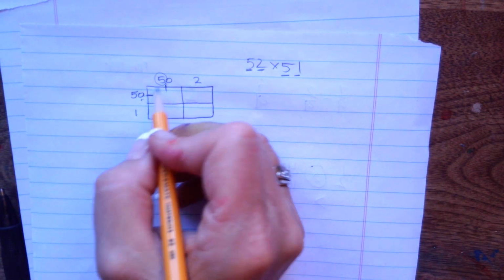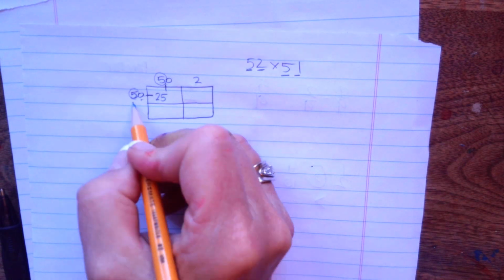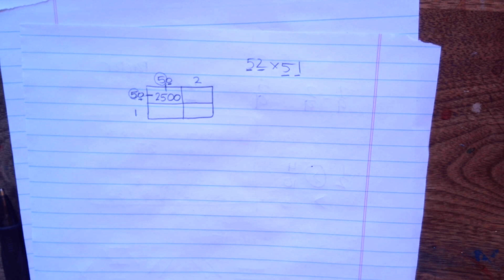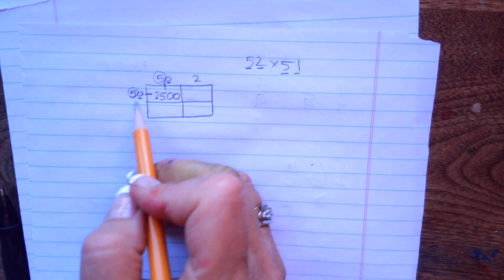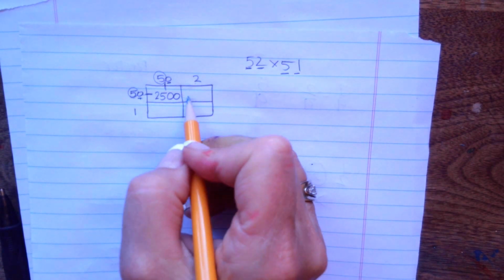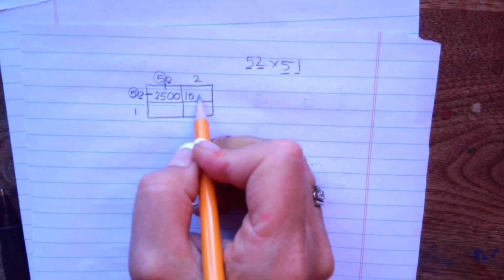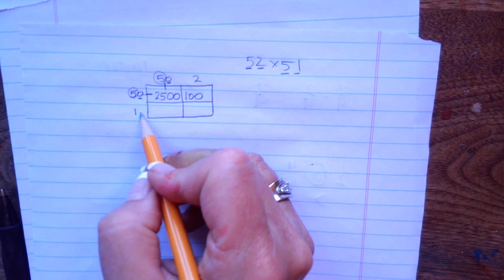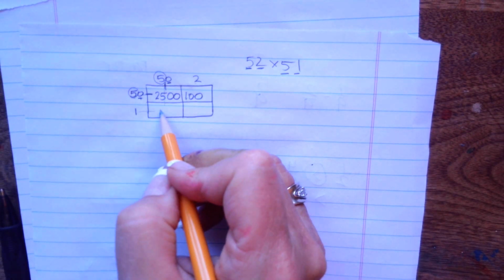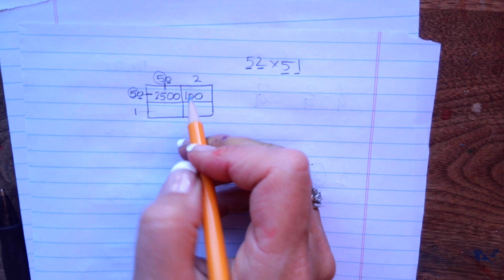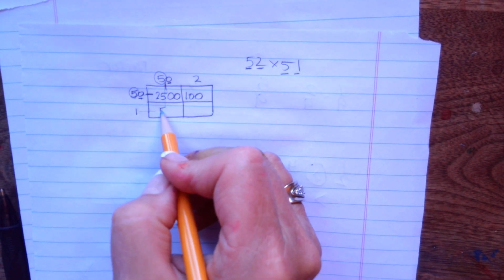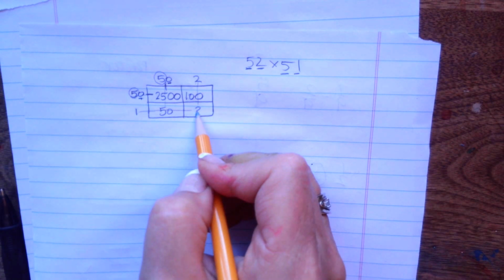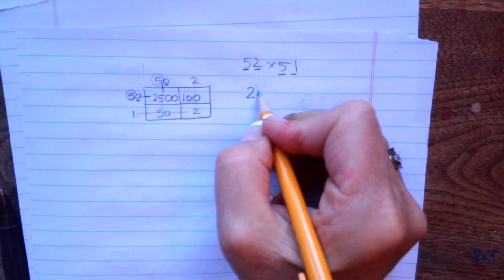So you're doing 50 times 50. So I'm going to do 5 times 5 is 25, and then I have to add 2 zeros. Does that make sense to you? Yeah. And then 50 times 2, 5 times 2 is 10, and then add another 0. And then 50 times 1, so this and this, wherever it meets, that's the number that you're going to fill in. 50 times 1 is 50, and then we're going to do 1 times 2 is 2. Now we add all of these together.